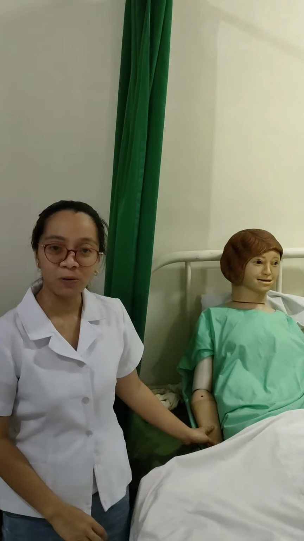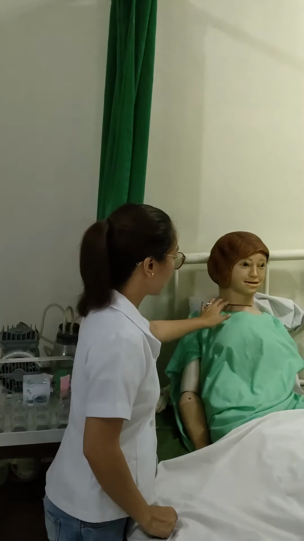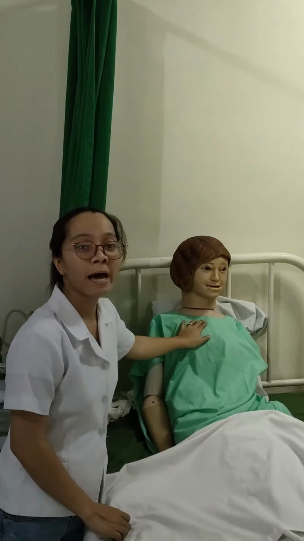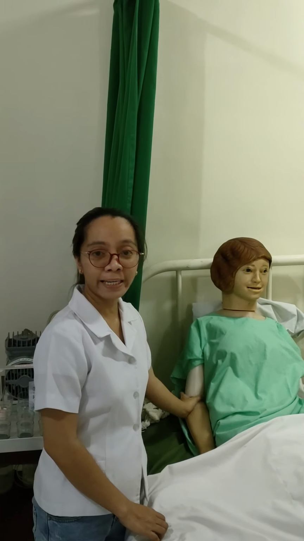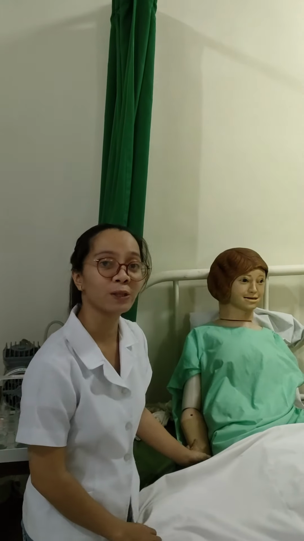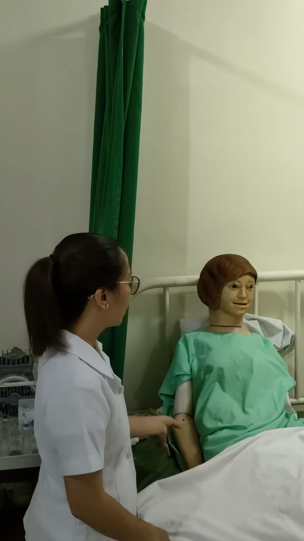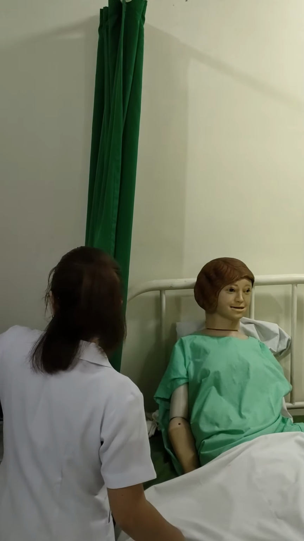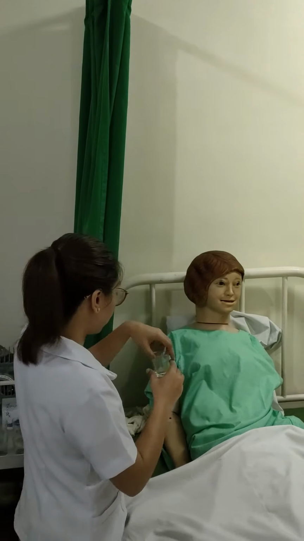The patient is comfortably sitting, and we make sure that no aspiration will happen. We will have the client hold medication in their hands so that they will be the one to administer themselves the medication. So, ma'am, will you be able to hold this?